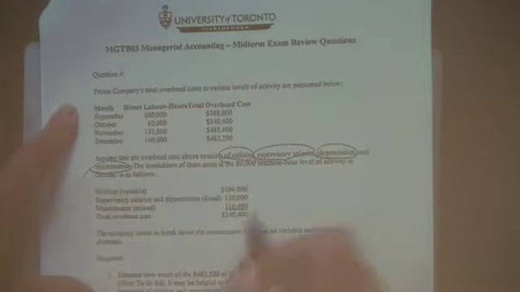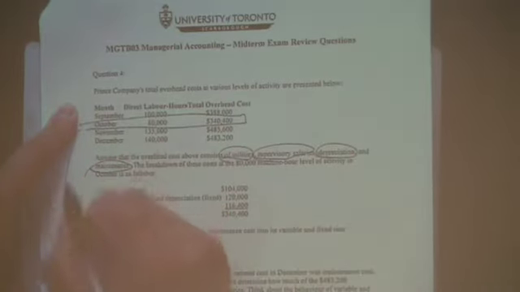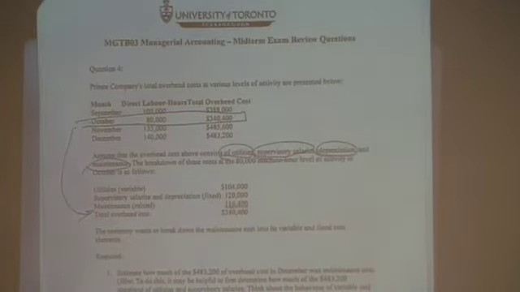But we are given the October. So this number, October, is actually this data here. Now, which one is the independent variable? Labor hours, right? So that would be your X. This would be your Y.